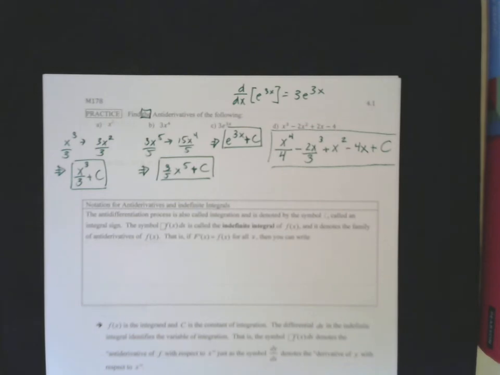So this is the process of antidifferentiation. There's a little bit of guess and check. Just like derivatives, though, we don't have to do this. We have a shorthand notation for it, and we have some rules for antidifferentiation. Looks like there's some formatting errors.